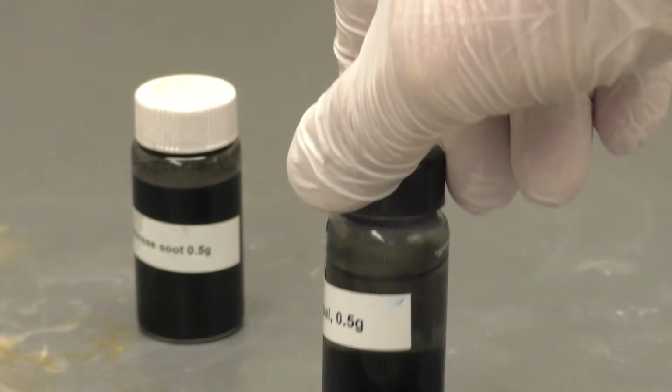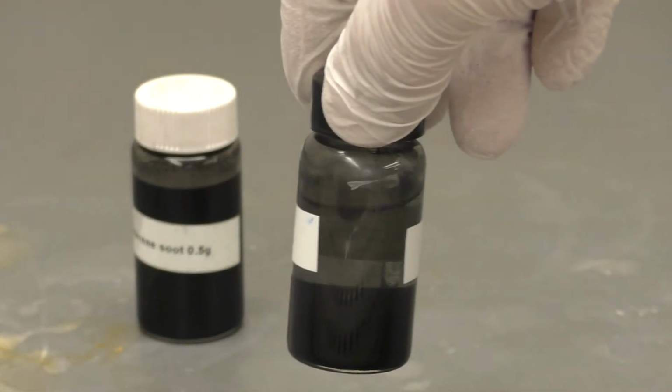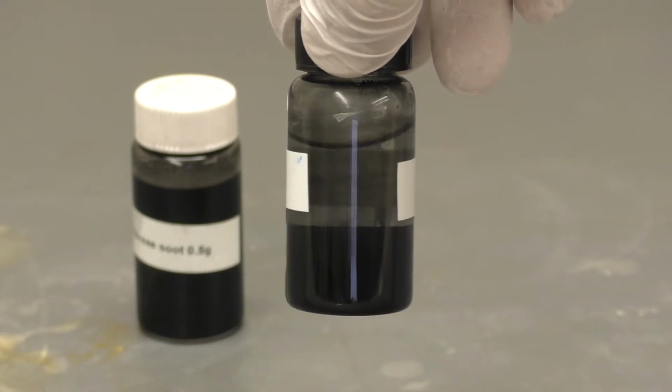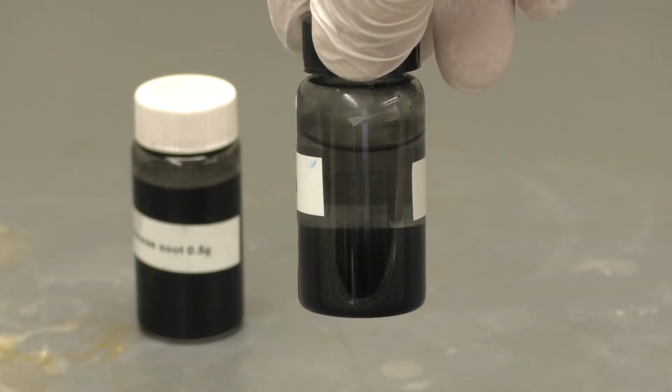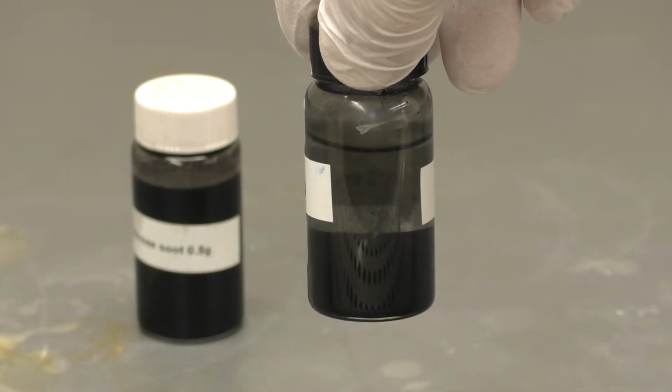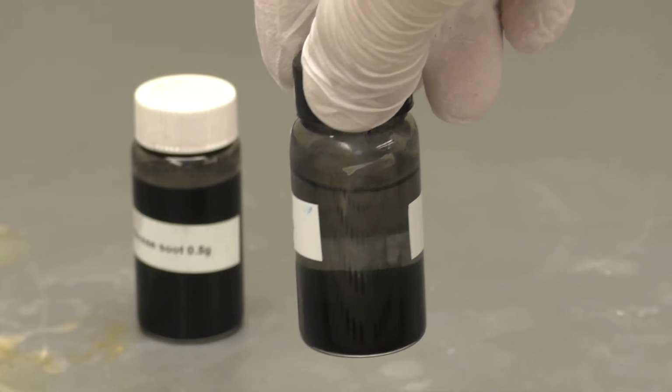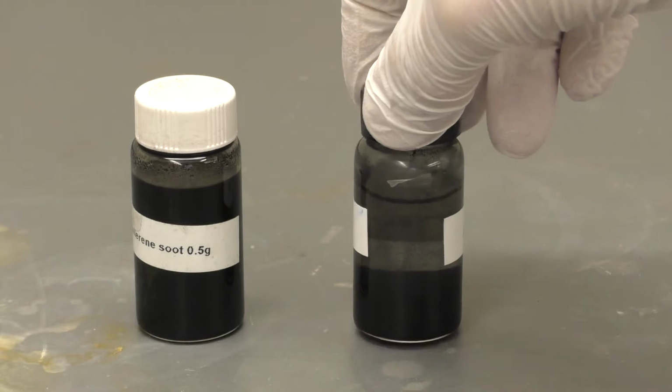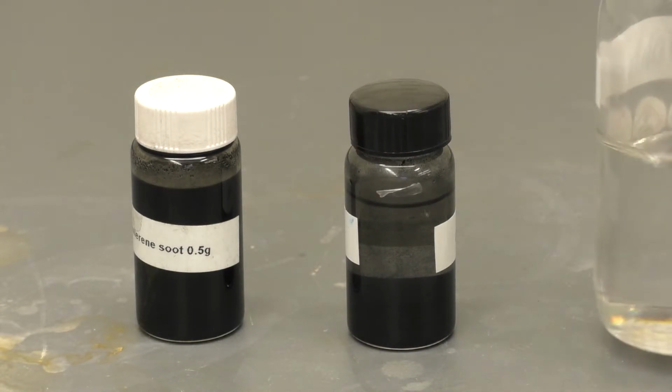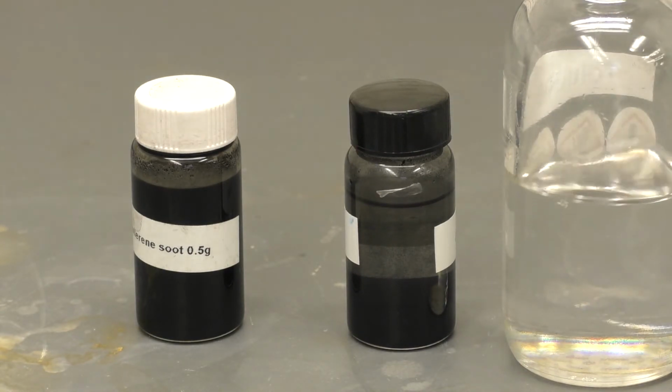So you can see that the tag's in the way. I'll turn it around. So do you see the soot that has fallen to the bottom and the toluene is just sitting there on top? We don't notice anything different. The toluene layer on the top still looks colorless like the original toluene did.